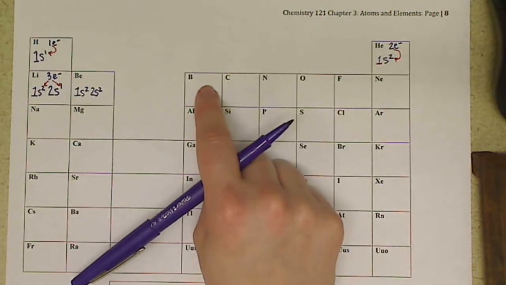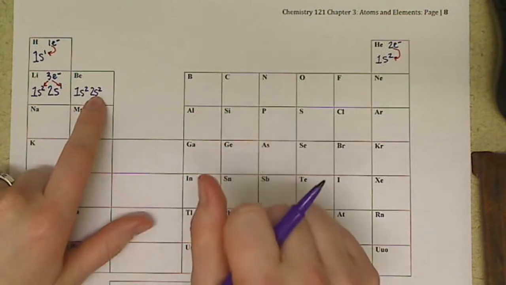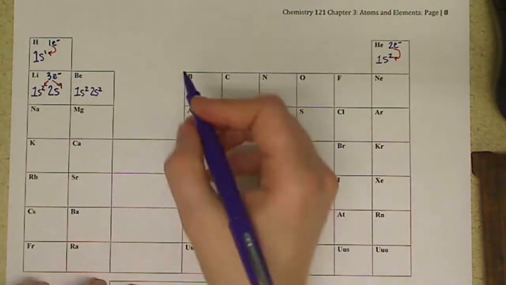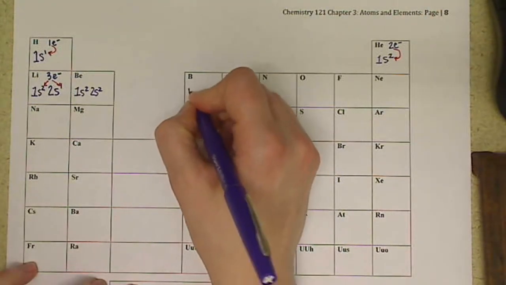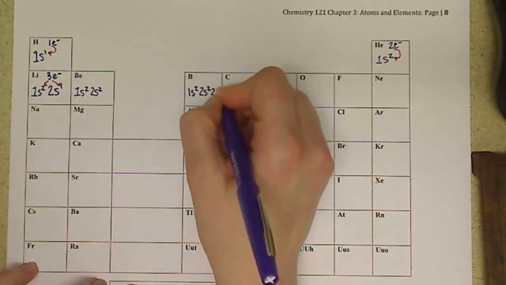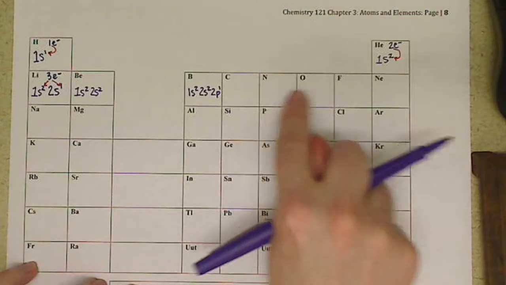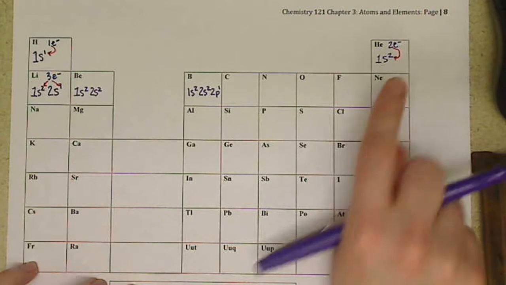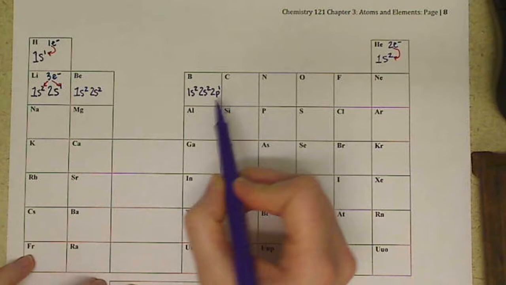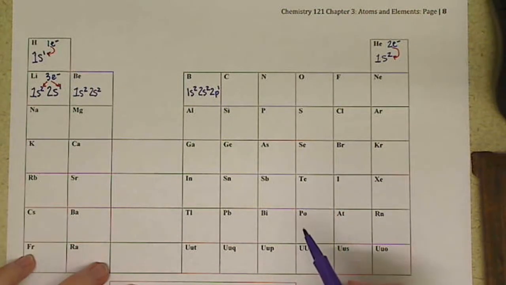Boron has 1 more electron than beryllium. We already have the maximum amount of electrons in that s orbital, so we go to our next shape, which is the p orbital. So boron has an electron configuration of 1s2, 2s2, 2p1. Then for carbon, nitrogen, oxygen, fluorine, and neon, we're just adding another electron in this p orbital here. And remember, there are 3 different orientations, 2 electrons apiece for a total of 6.